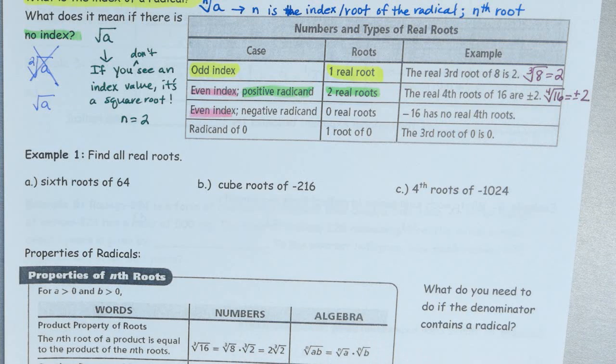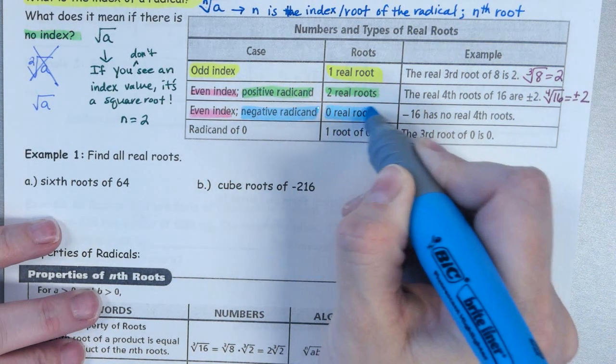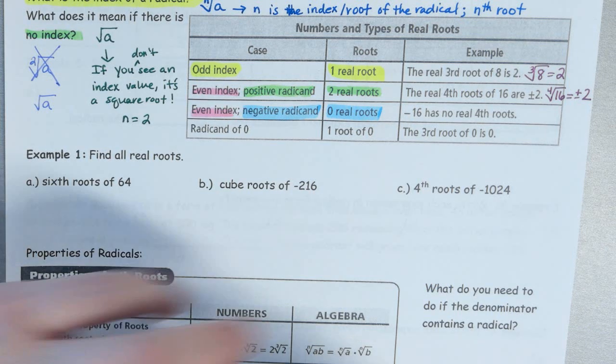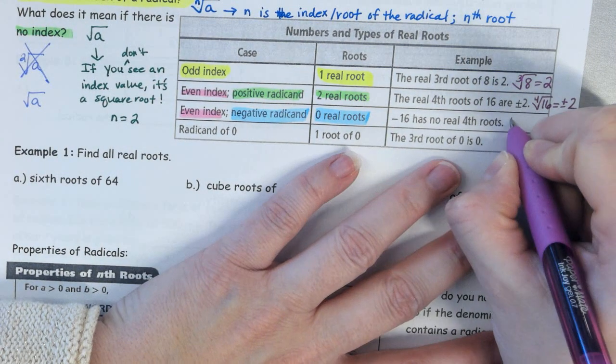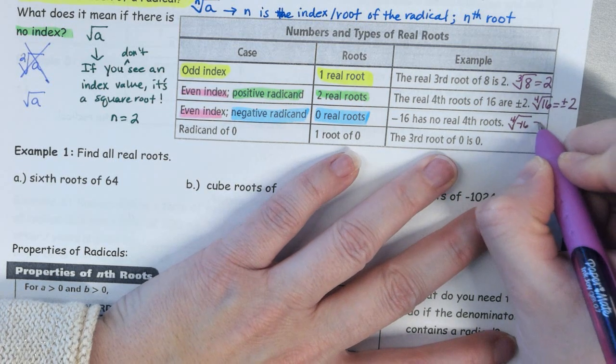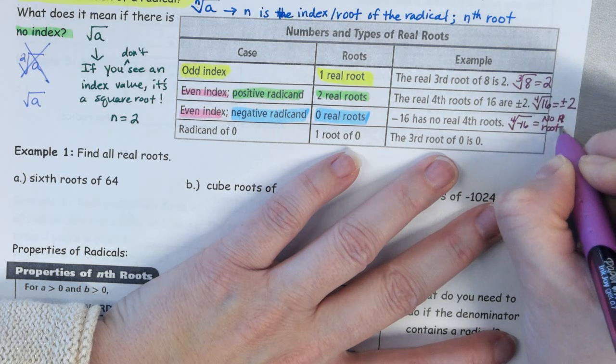But if you had a negative, there would be no real roots, right? What type of roots would that produce? Imaginary. So this is just the real roots. So if you tried to do the fourth root of negative 16, there would be no real roots.